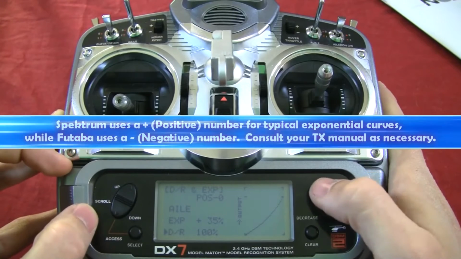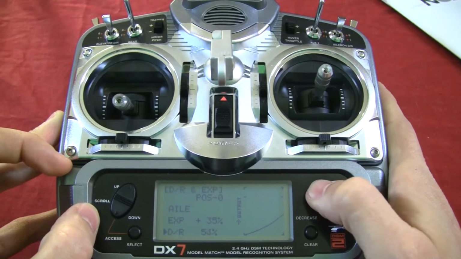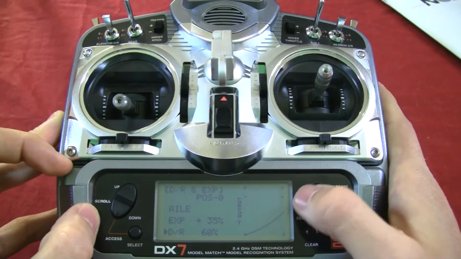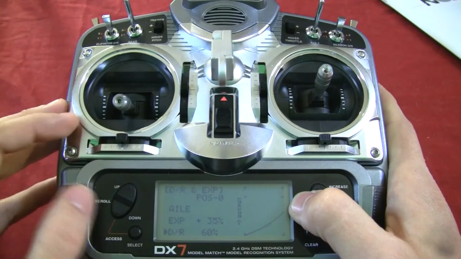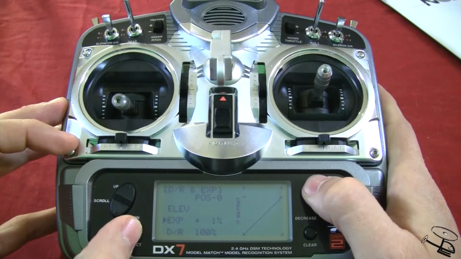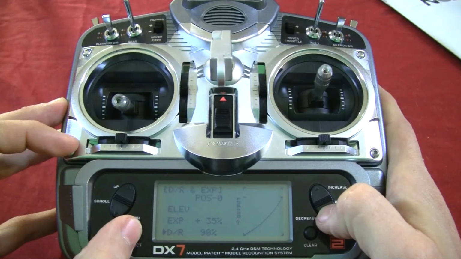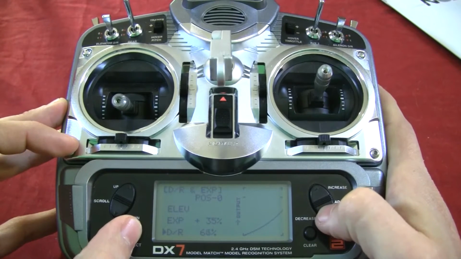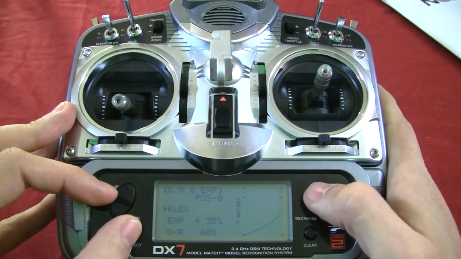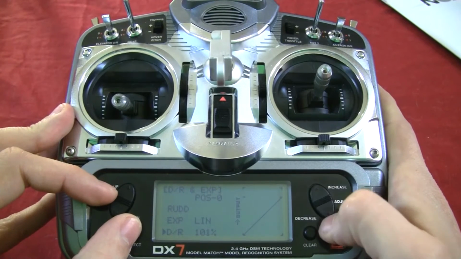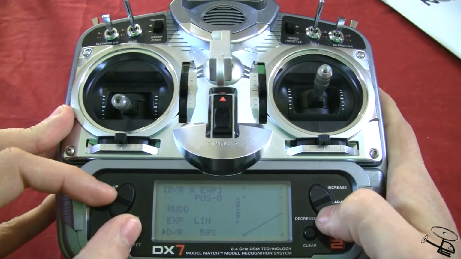Now, if I combine that with the dual rate and I lower this to, say, 60%, you can see that line is still curved, but it's also decreasing, meaning that my servo isn't going to move as far as it did before. And I'm in position 0, so this is all for my low rate. I'll set my elevator to the same. We'll set it to 35, and set the dual rate to 60. And we will set the rudder to just a simple 60 without Expo. So you can see that that line's very straight.